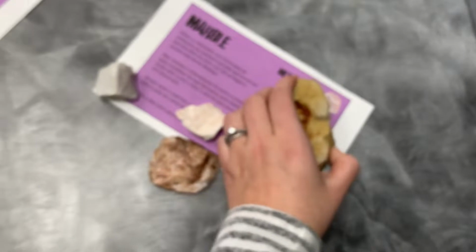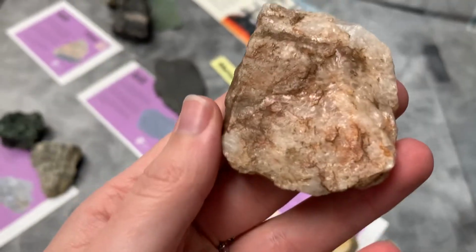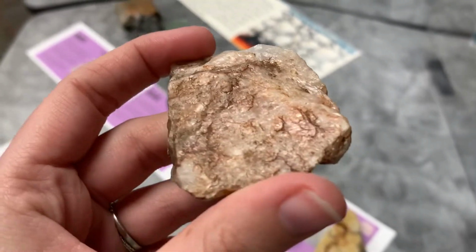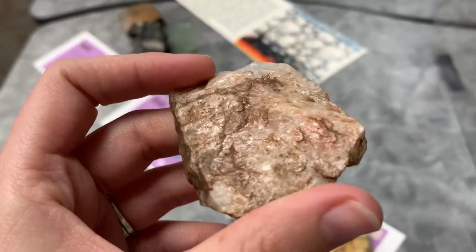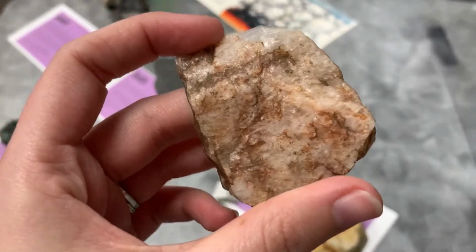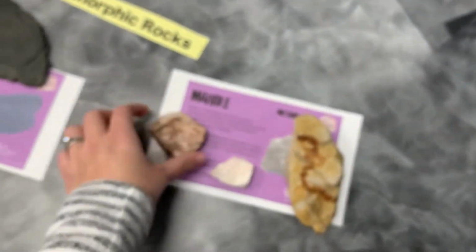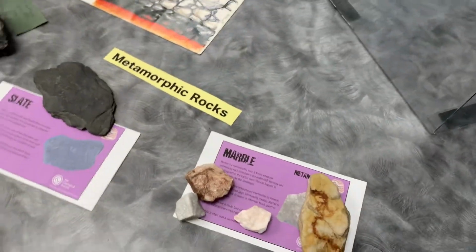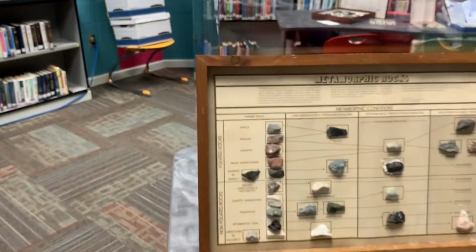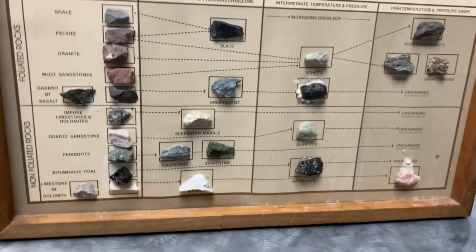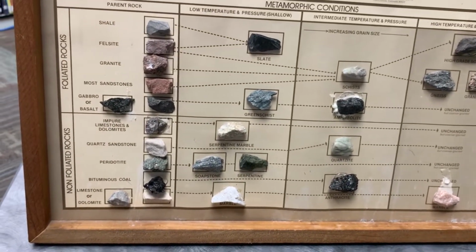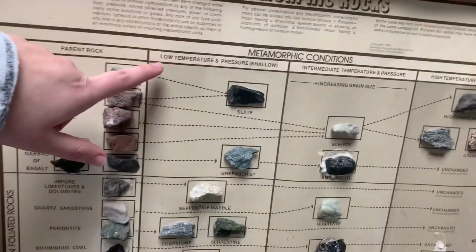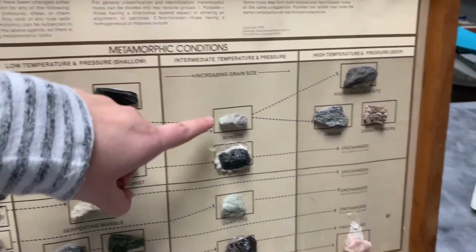Now let's compare it with this other piece of marble right here. Now obviously they're very different colors. This one has more of a pink red hue to it, but it also has a little bit more luster. It's more reflective of the light. Okay, and that is again marble, which is a metamorphic rock. And this chart right here shows us how we start with either an igneous or sedimentary rock, and how they change from different temperatures and pressures to different rocks.